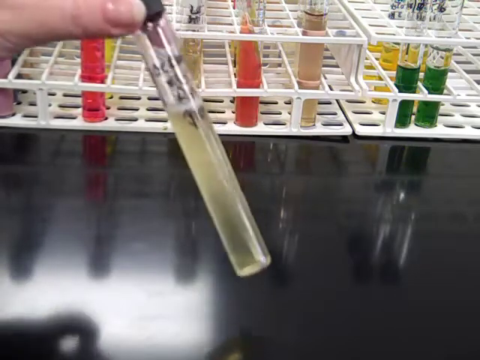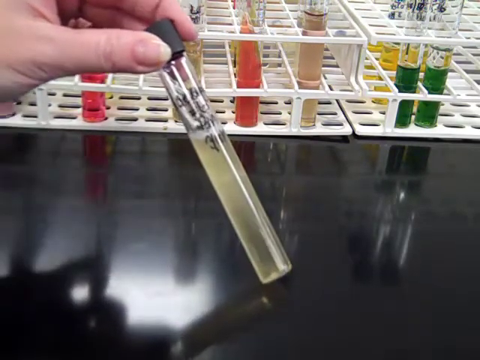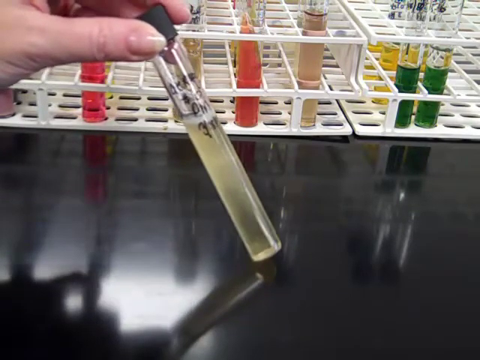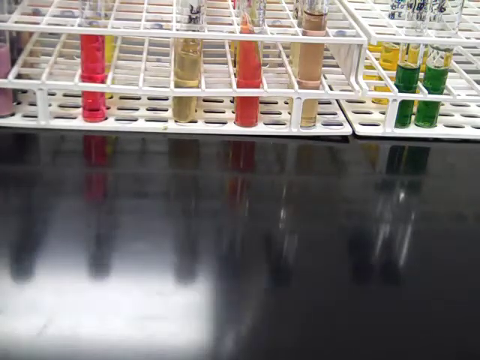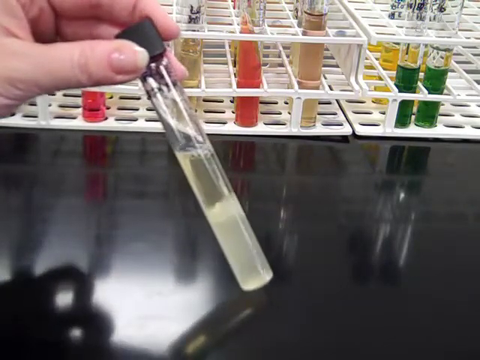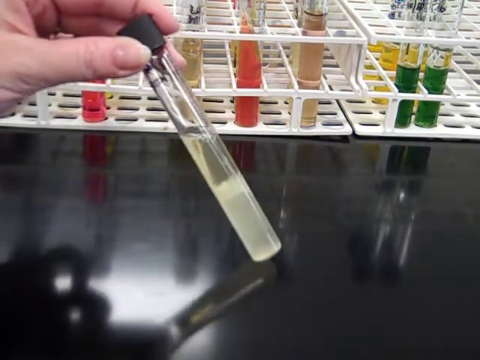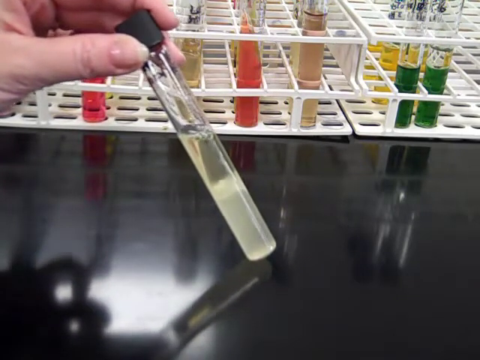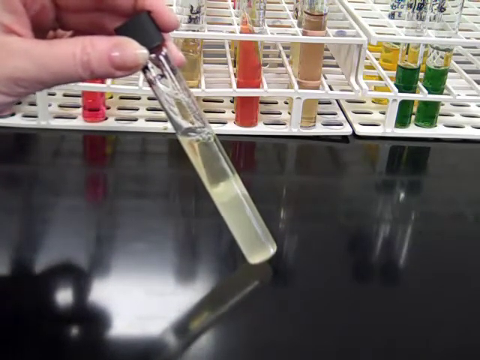A tube where we see growth primarily at the surface, primarily at the top, that's an indication that the organism has to have the oxygen. That's an example of an obligate aerobe. And then when we see growth at the very bottom of the tube or closer to the bottom of the tube in heavy growth, that's an indication that the organism is an obligate anaerobe.